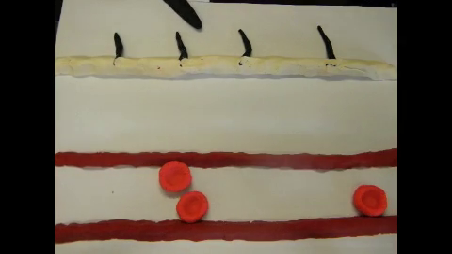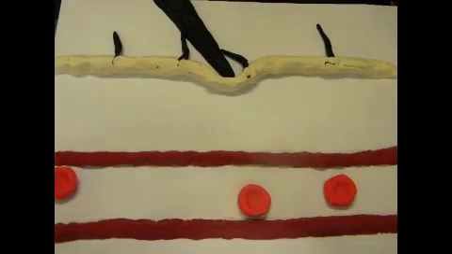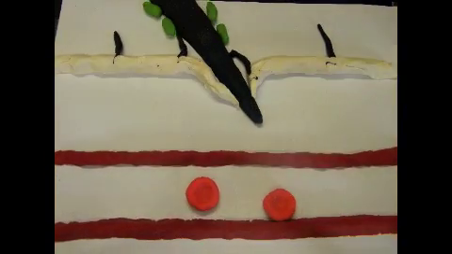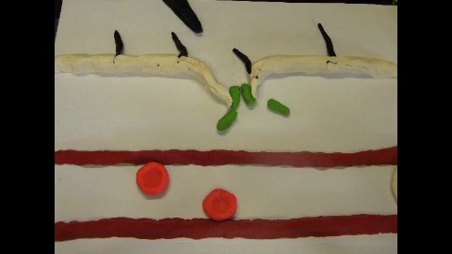Here comes the knife! Ouch! The knife left an opening for pathogens to come in. Look at those nasty green pathogens. But don't worry, your body has a defense for this.